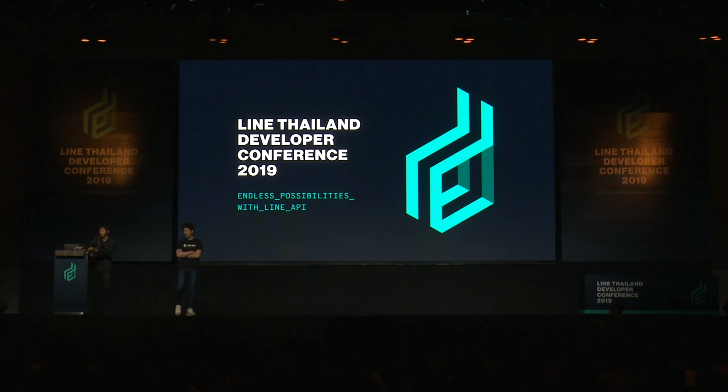So in this way, we can add the order to the chatbot, and finally, we can pay by some payment method. And I'm going to show you in a couple minutes.